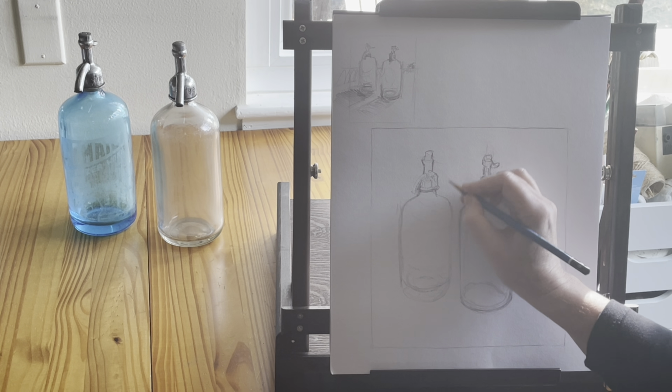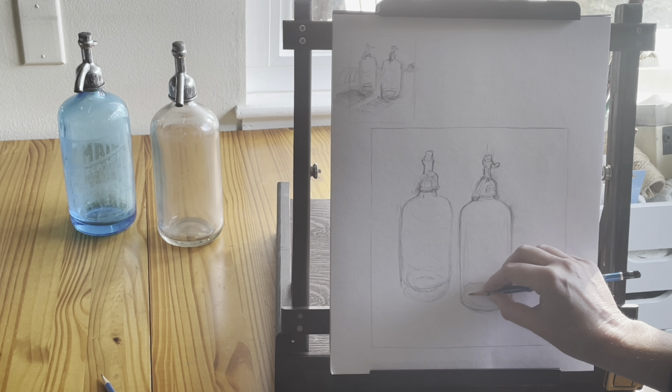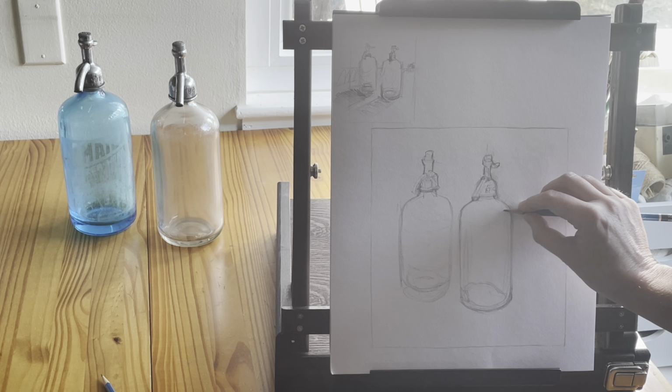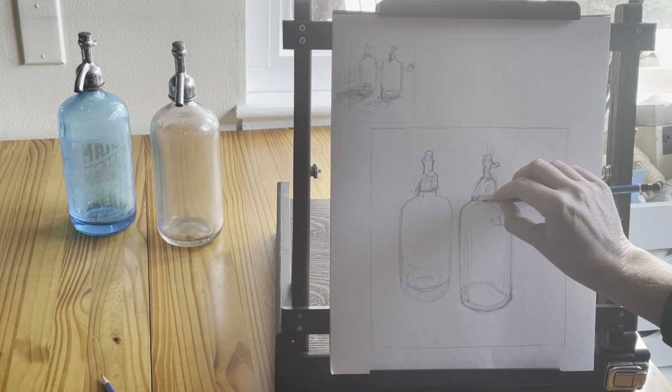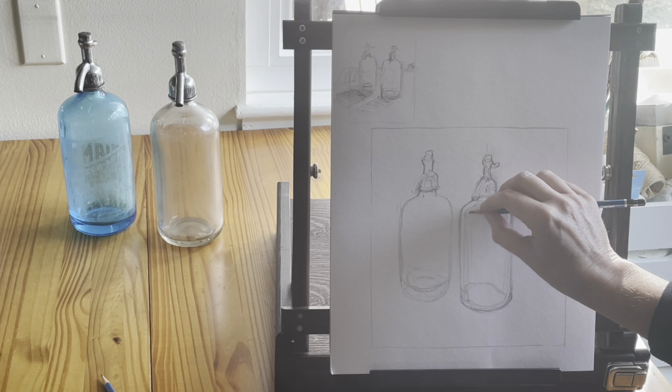The nozzle that's connected to the top of the bottle on the clear glass seltzer bottle is askew. These things can happen when drawing from still life or from photo reference. You can tend to make mistakes if you're looking at an angle that's slightly different from an angle you were looking at just 5 minutes before. It can throw you off a little bit. So you just go back in and make corrections, and then everything is back on track.